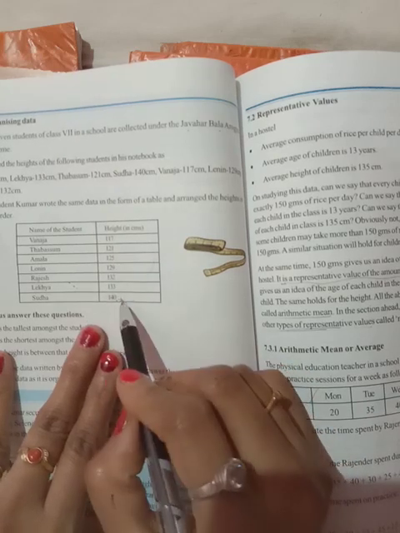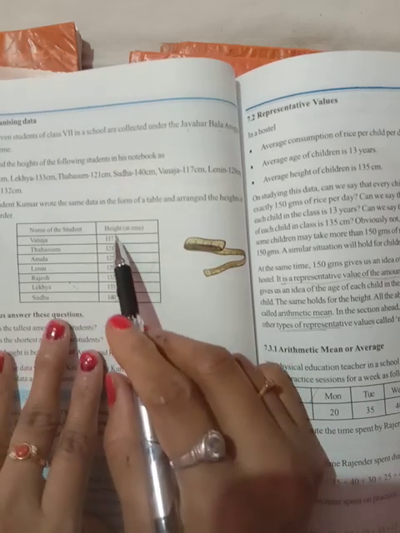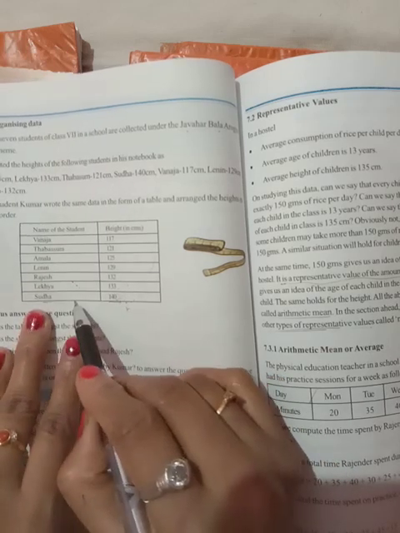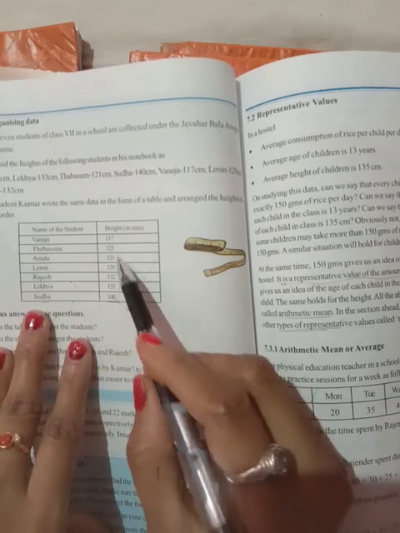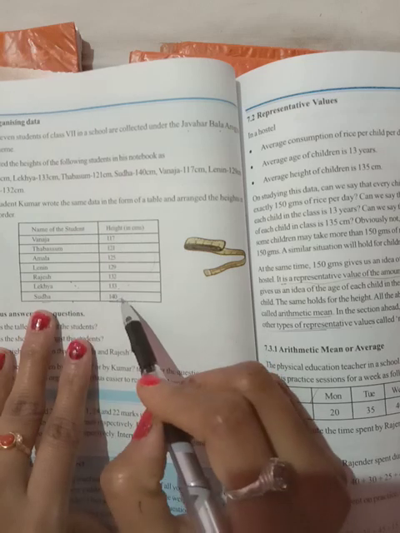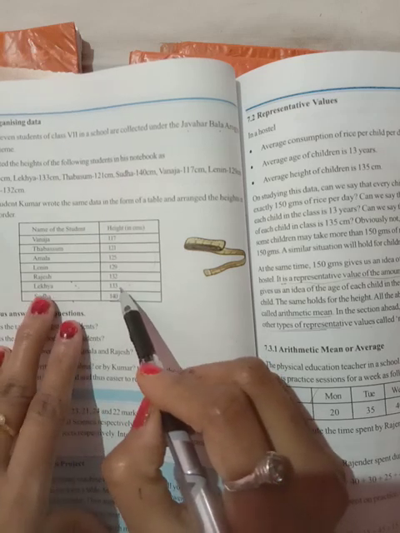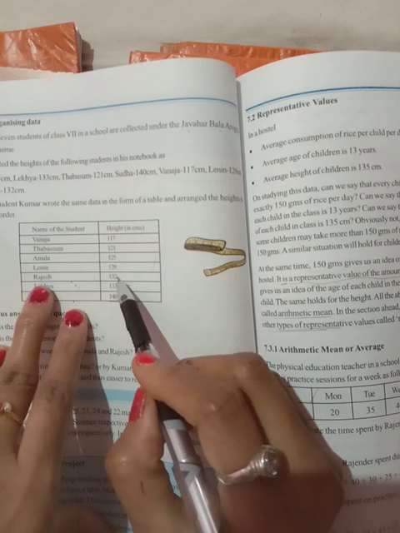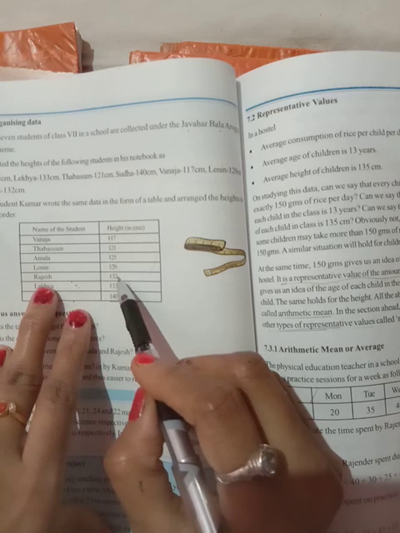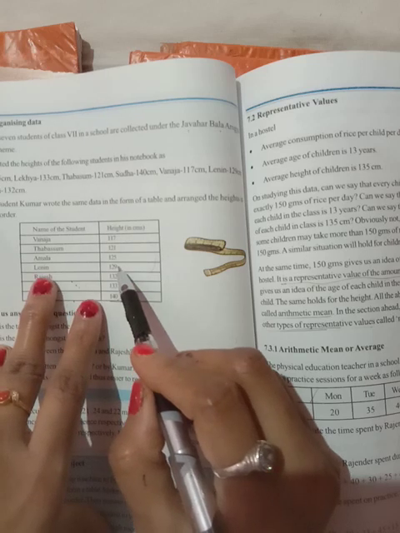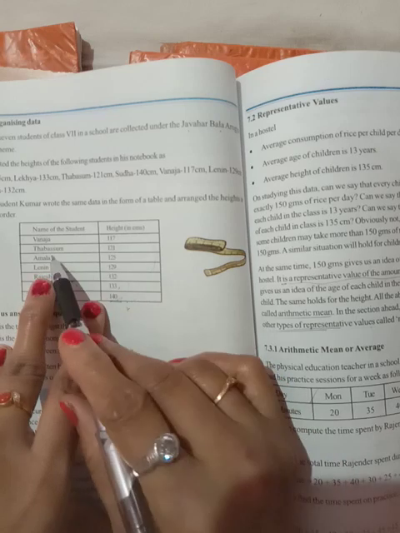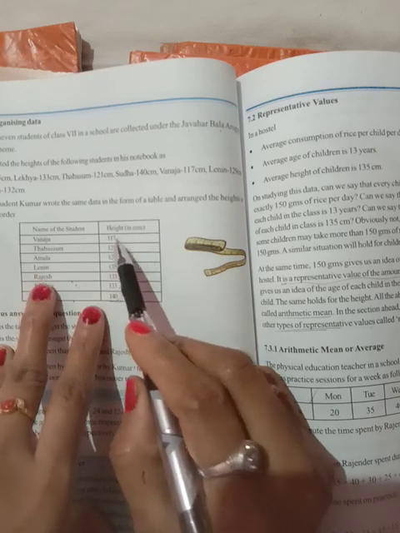What is our organized data? The highest height is 140, so first you write Sudha. You organize the data, writing Sudha first. After that comes Lekya, and then, in reverse, Rajesh. After that Lenin, then Amala, then Tabusham, and then Vanaja.